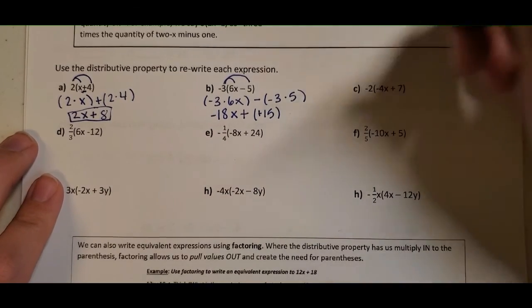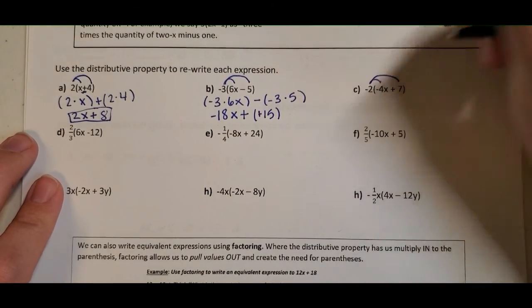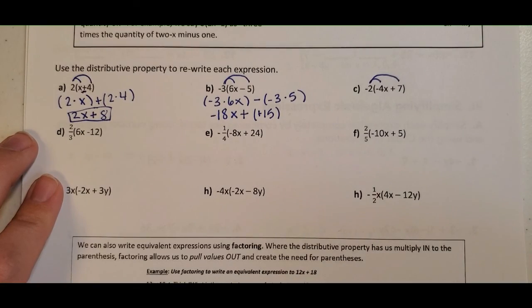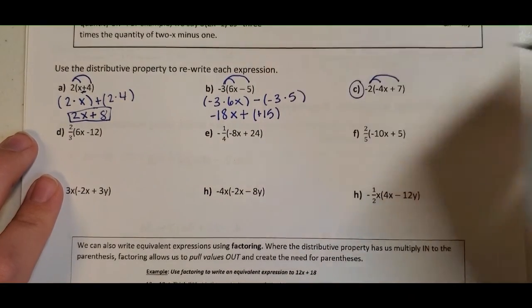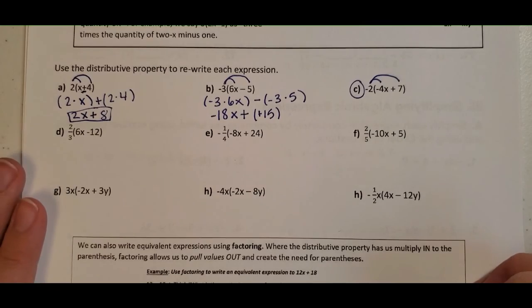Okay, looking at C, distribute the negative 2. Actually, I'm going to have you do C on your own. Let's do C on your own.